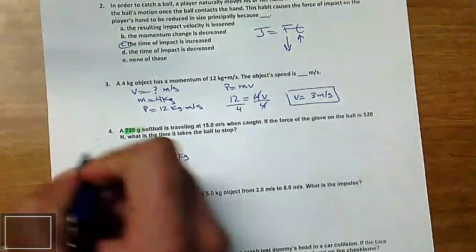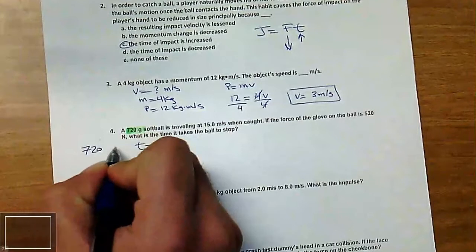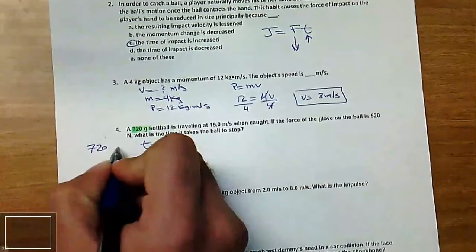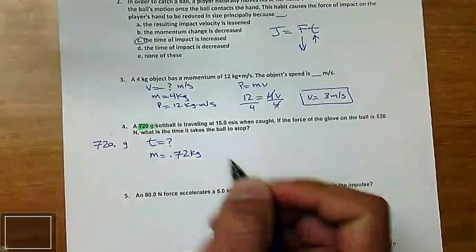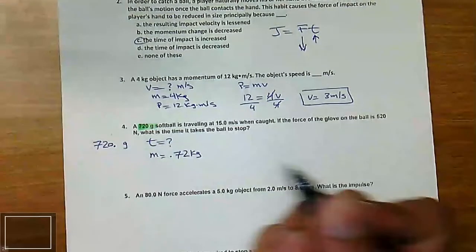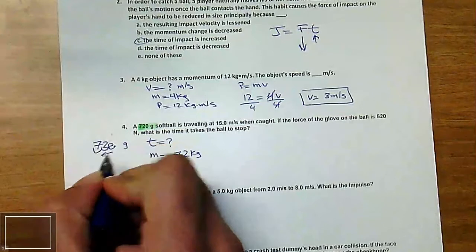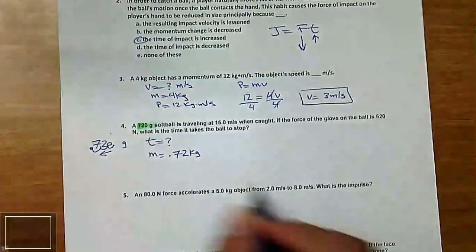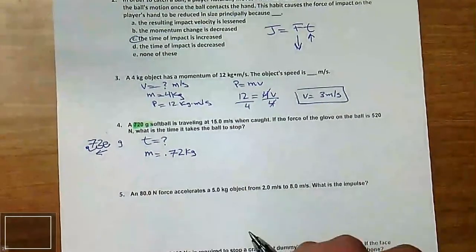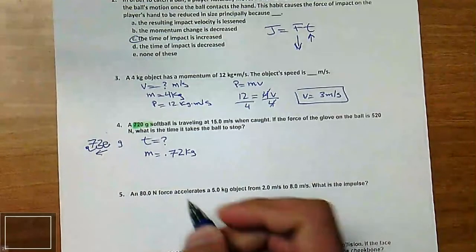And the way that works is, remember, if you've got any kind of grams, here's 720, and your decimal's out here. So you're going to be dividing by 1,000, or you can move your decimal back 3 spaces. So 1, 2, 3 to the left, and there's your new decimal place. So you've got mass equal to 0.72 kg.